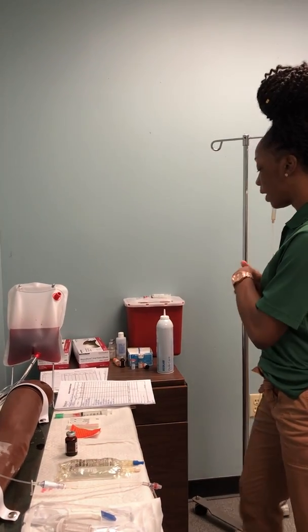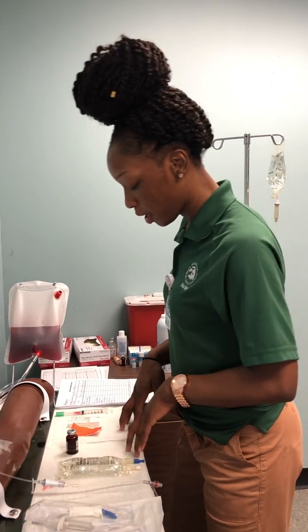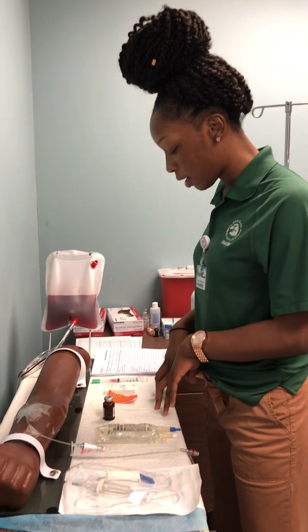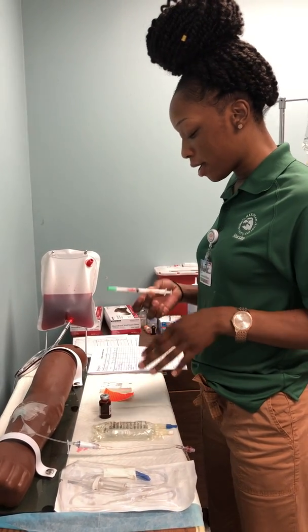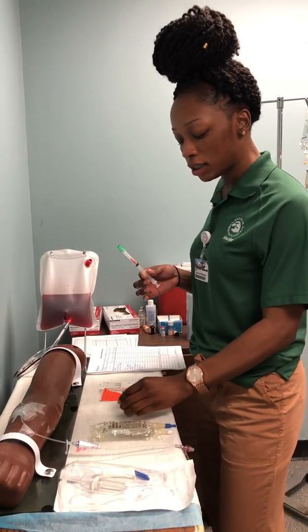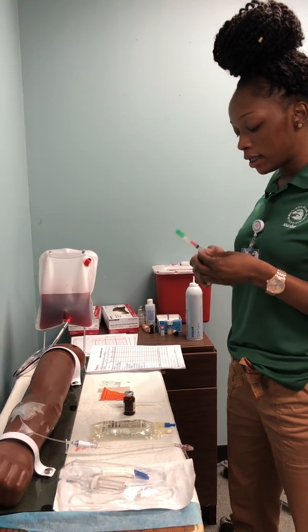And then I would wash my hands, and I've already gathered my medications and my syringe. I would start by drawing up the Lasix. I'm giving 3 milliliters of Lasix.